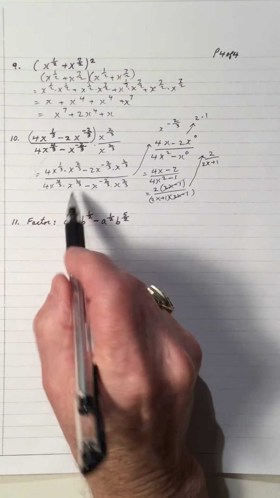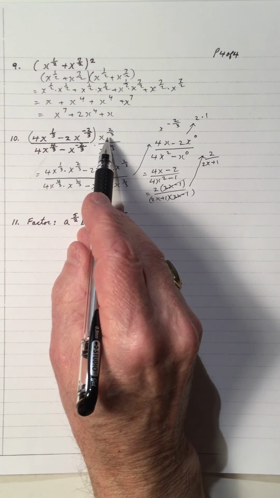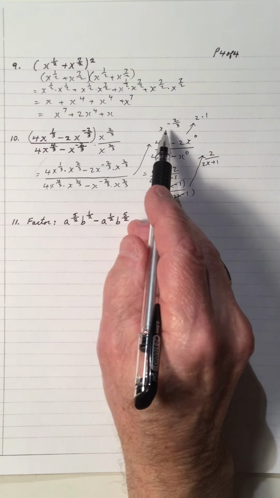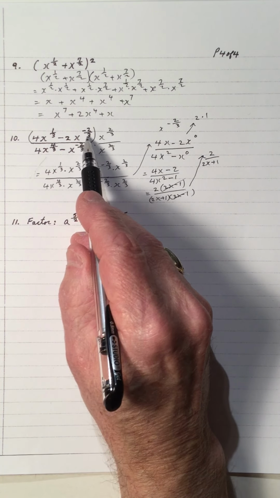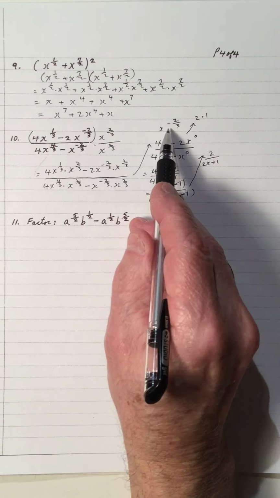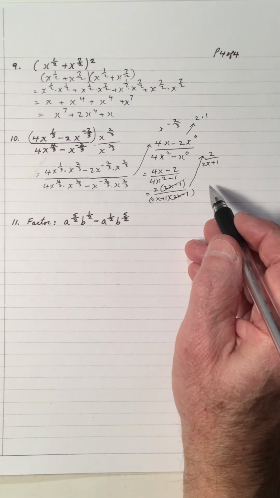So you can see that this one is a little bit trickier. But a way to handle this one is to multiply by the opposite. The smallest exponent is x to the negative 2 over 3. So multiply all terms on top and bottom by the positive of that. So that's what gives you the zeros and helps you to simplify.